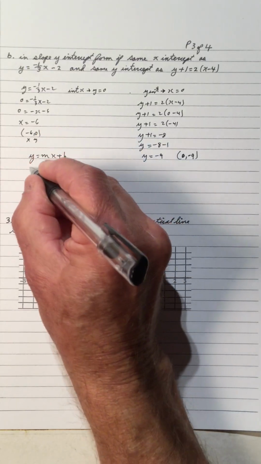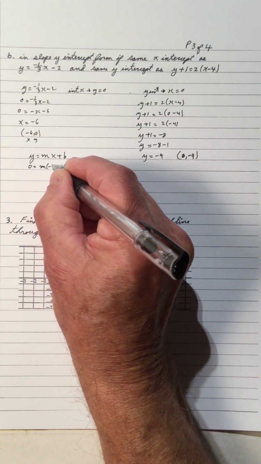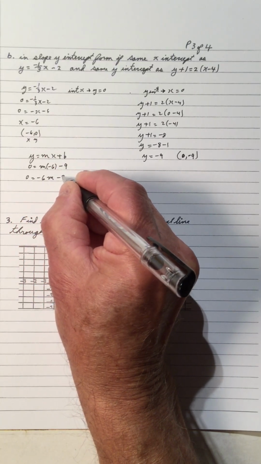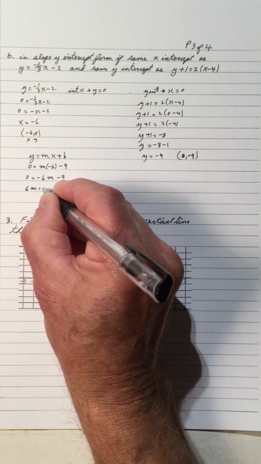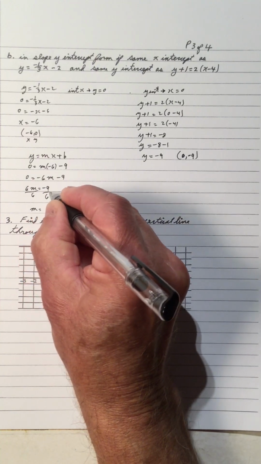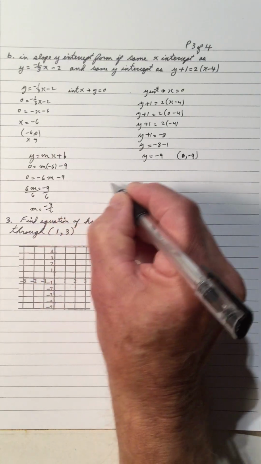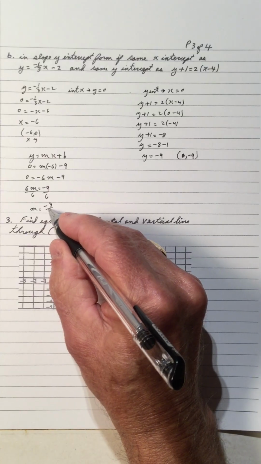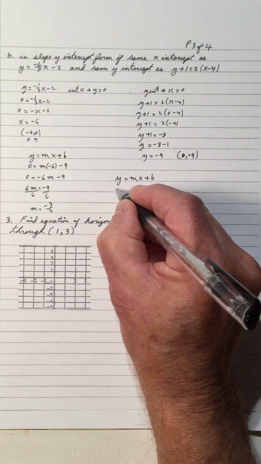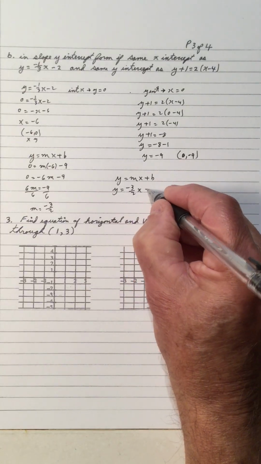That's x and y. So y is 0, and we're looking for the slope, and x is negative 6. 0 equals negative 6m minus 9. 6m equals negative 9 divided by 6. So m is, and that's a negative 3 is common factor, so divide by 3. So the slope is negative 3 over 2. So y equals mx plus b. Slope is negative 3 over 2 times x, and the y-intercept is negative 9.